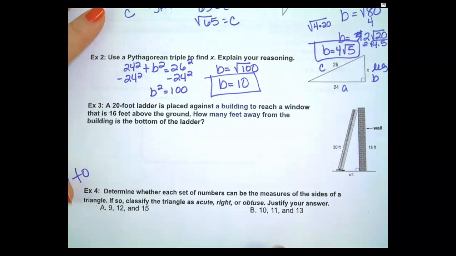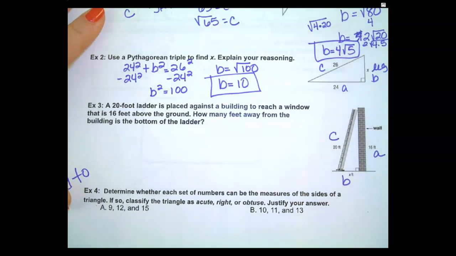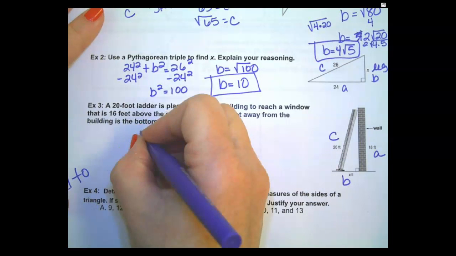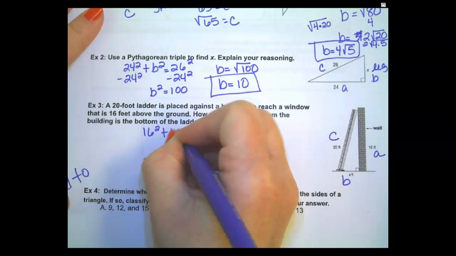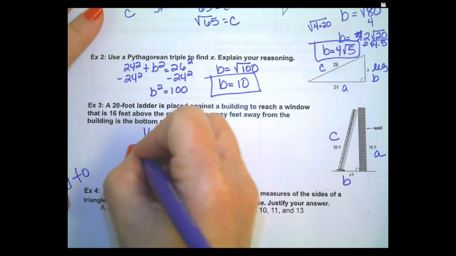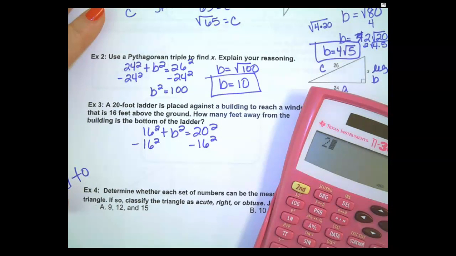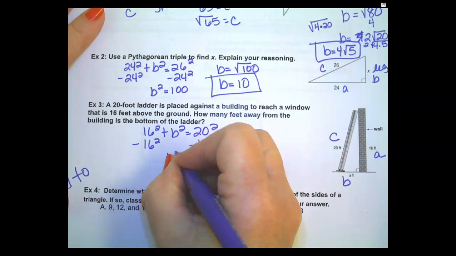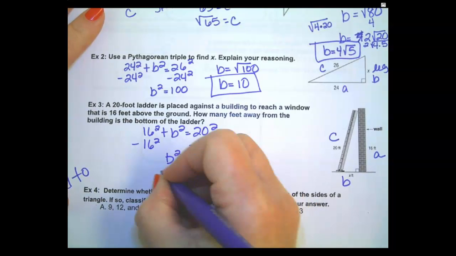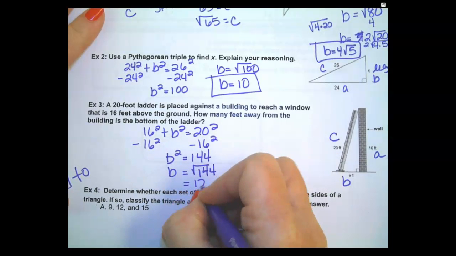Here's one of those ladder problems. So here's my right angle. Here's my hypotenuse. Here is an A. Here's a B. I'll set it up correctly. So 16 squared plus b squared equals 20 squared. Subtract 16 squared. That gives $144, and the square root of 144 is equal to 12 feet.